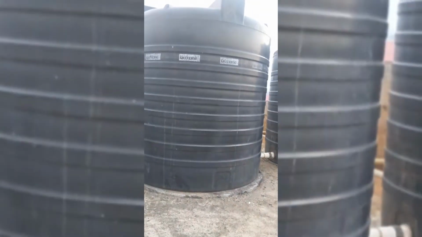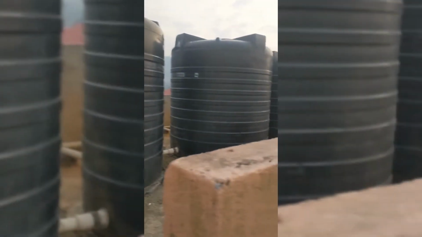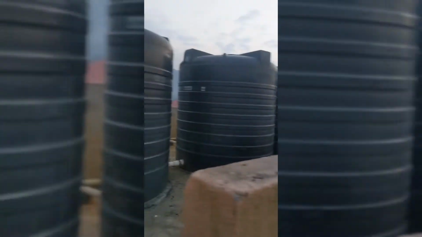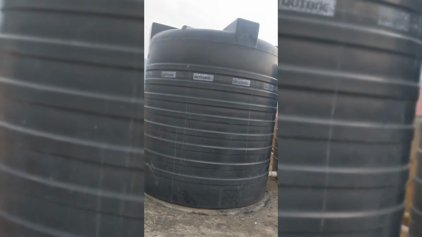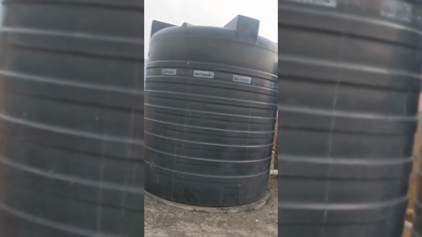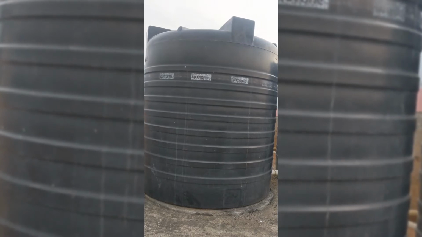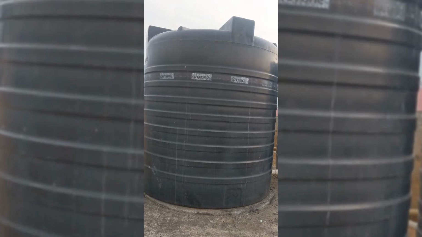I am climbing up to the overhead tank. These are the overhead tanks. There are 3 overhead tanks and water is stored inside these tanks. Water from underground is pumped up to the tanks.